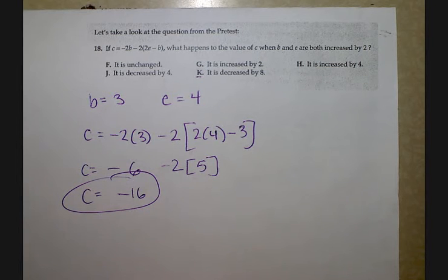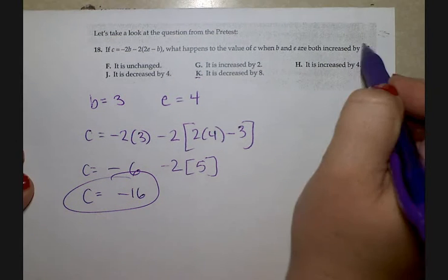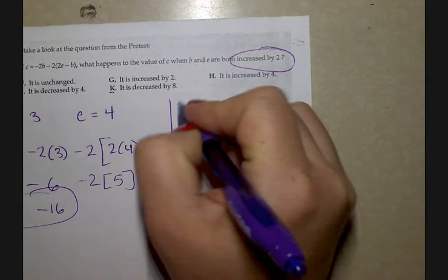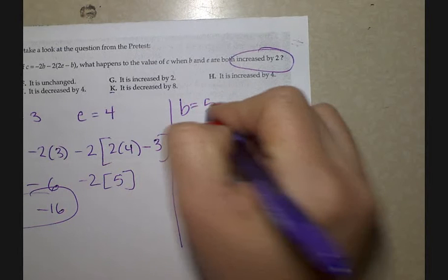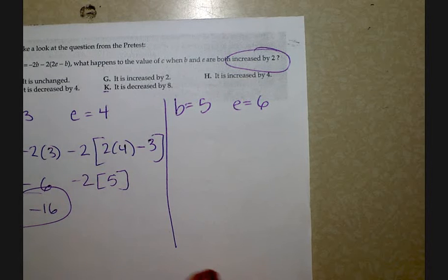All right, ready, guys? Now it says we're going to increase both by 2. I want you to change now B to 5 and E to 6. Let's go again. 15 seconds, go, as quick as you can.